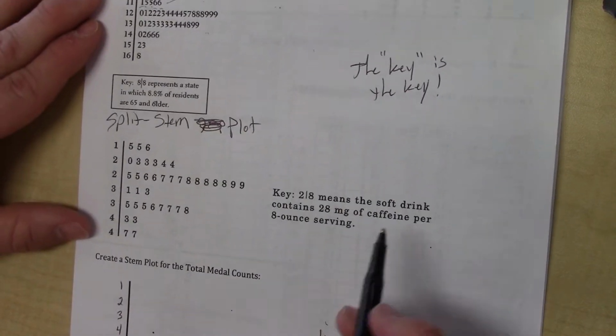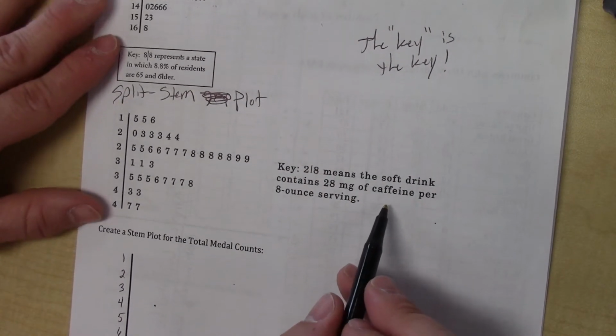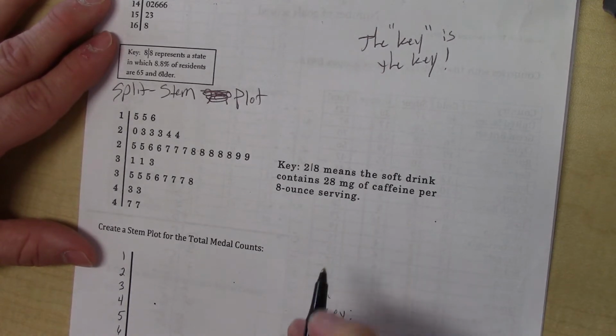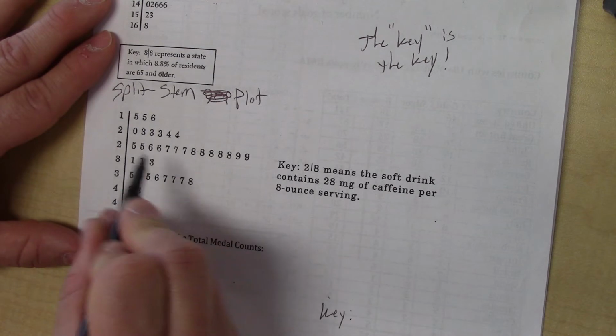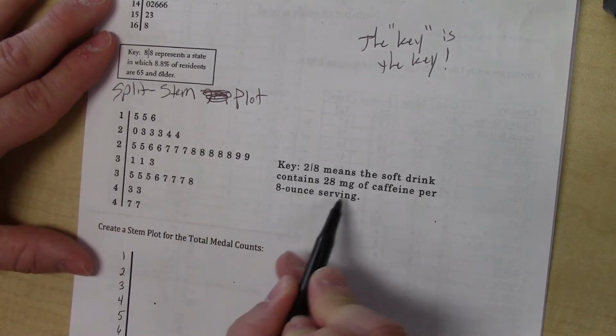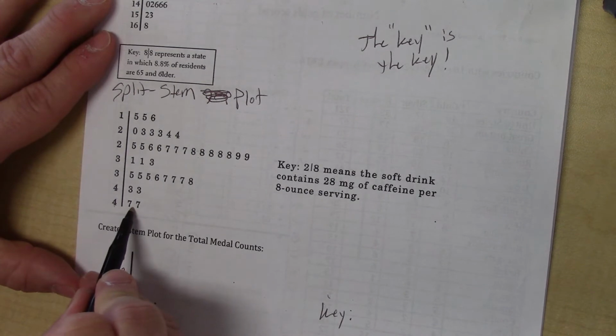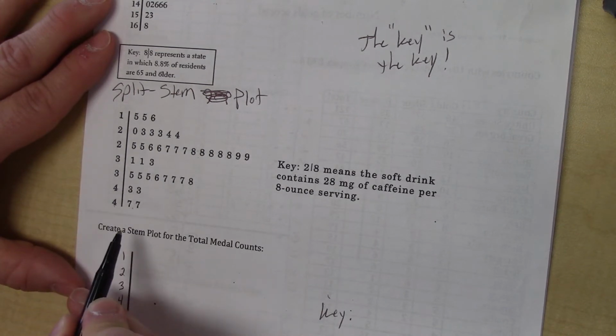And the next one is talking about caffeine in a soft drink, and we would have a good conversation about this in class if we were together today, but I'm trying to give you the speed version here. So 2|8 means 28 milligrams of caffeine. So this would mean 47 milligrams. This would mean 43 milligrams, and so on.